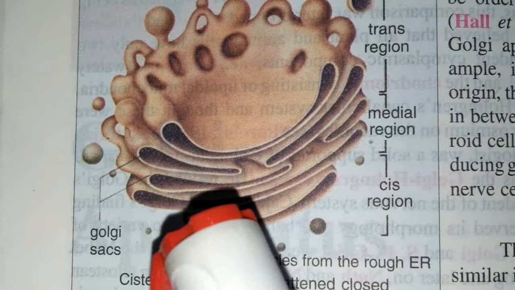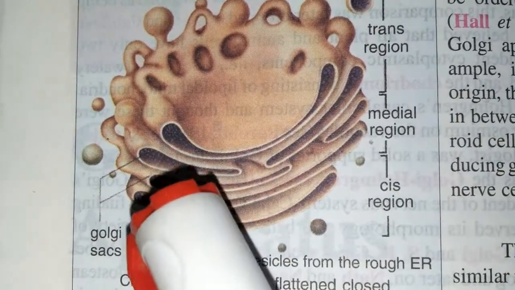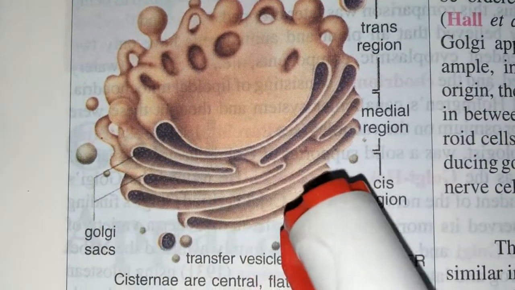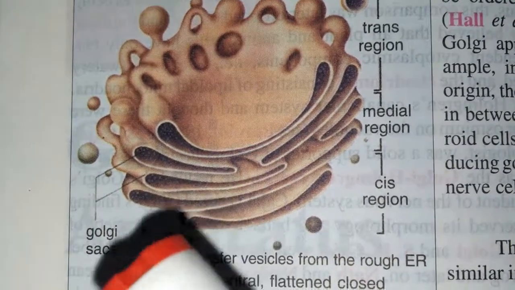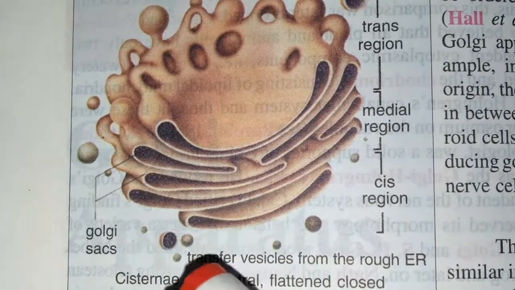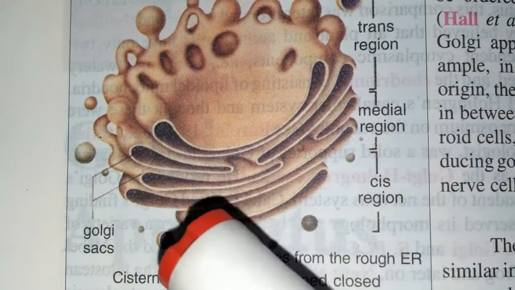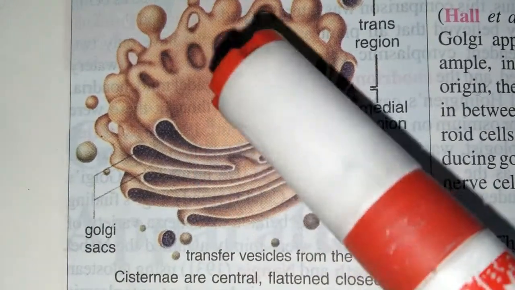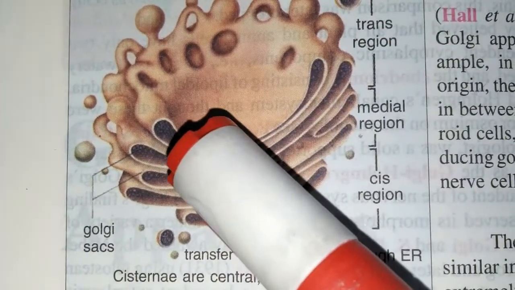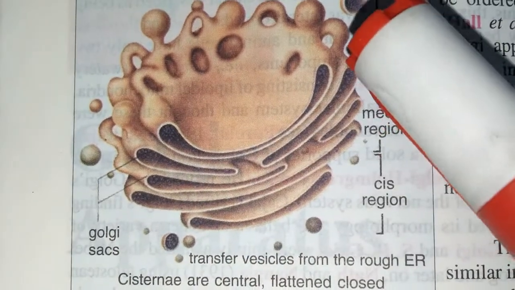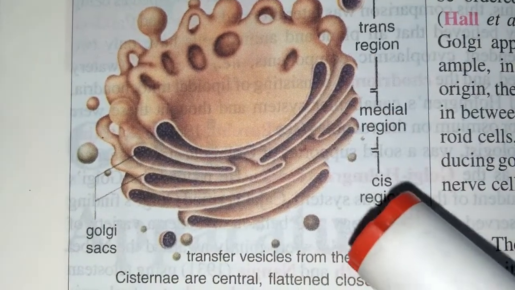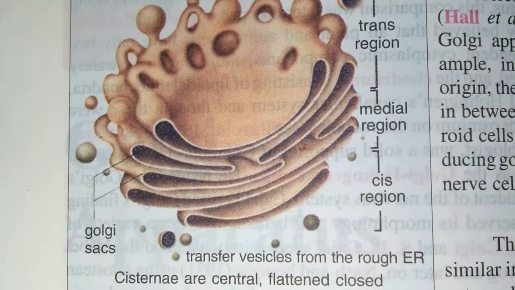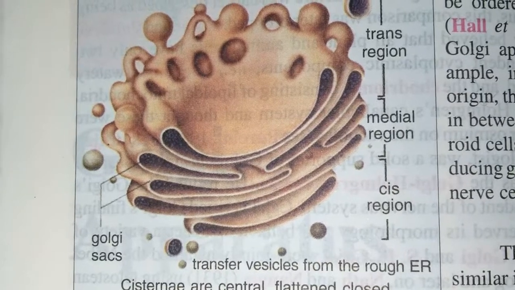This convex phase on the lower surface is known as the cis phase, or sometimes the formation phase or formative phase, because the new cisternae are added from this side. That's why it is known as the cis phase or formative phase. Whereas the mature cisternae move upwards. That's why this is known as the trans phase, or also the maturation phase. The region between the trans region and the cis region is known as the medial phase, which you can also call the medial region.